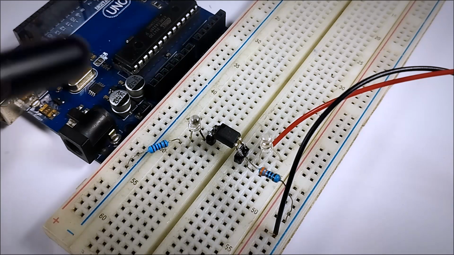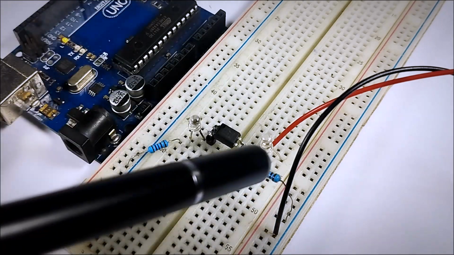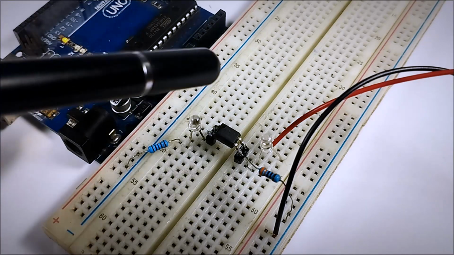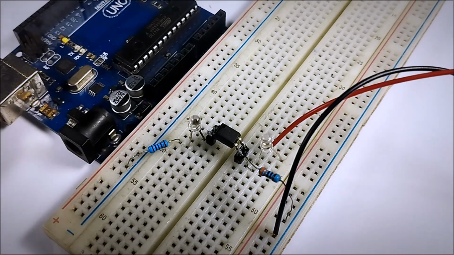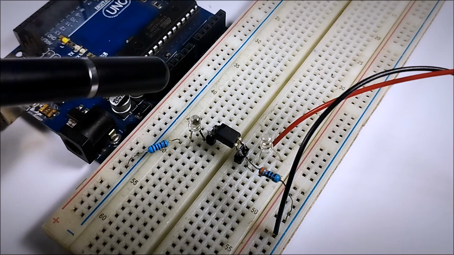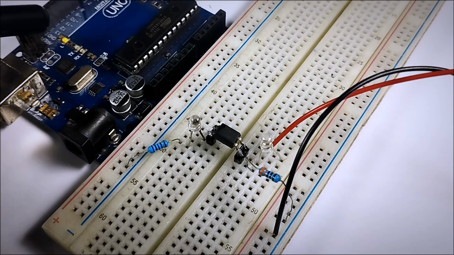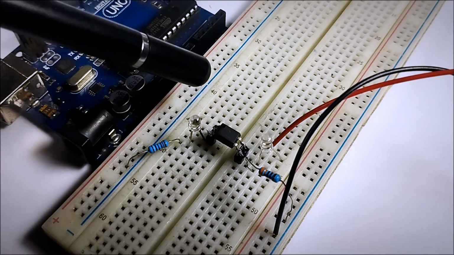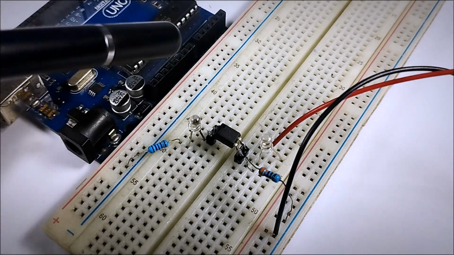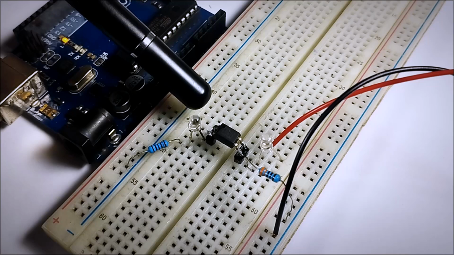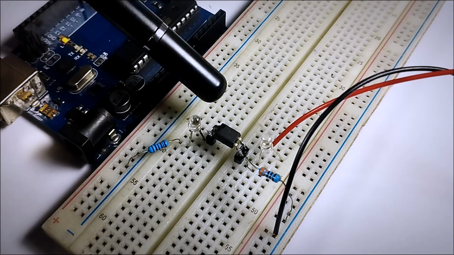That goes back to the ground of our power source. So this is a circuit on its own, different from the one we're going to be creating here. This is another circuit. We'll be connecting pin 13 of the Arduino, which has this blinking signal, to the input of the optocoupler, which is pin 1. So it will feed the LED.